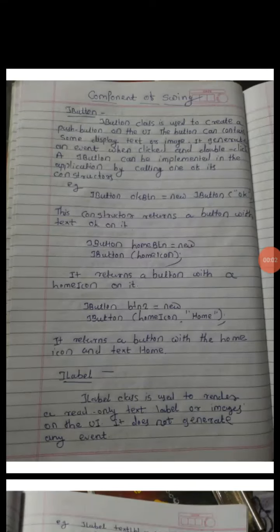Hello students, in this video lecture I am going to discuss components of Swing in Java. The first one is JButton. The JButton class is used to create a push button on the UI.